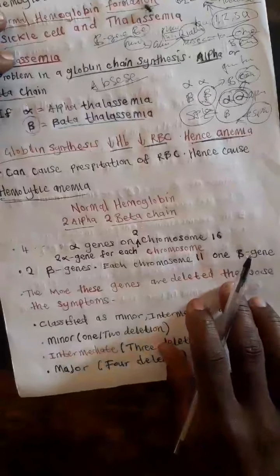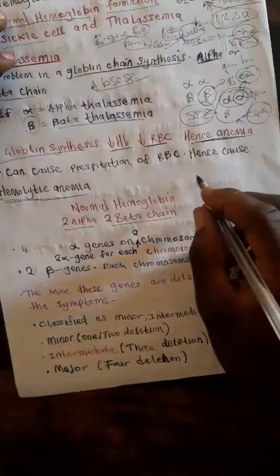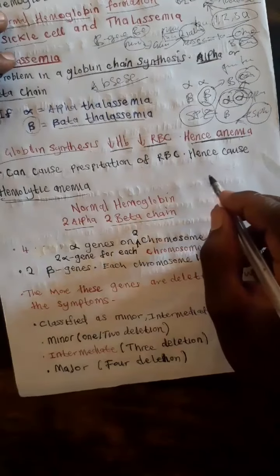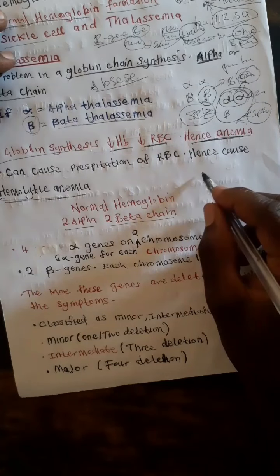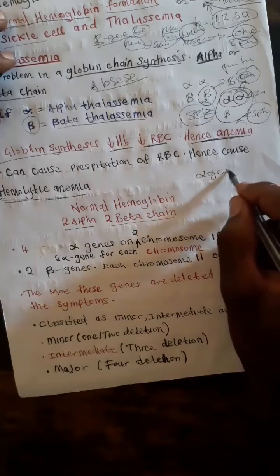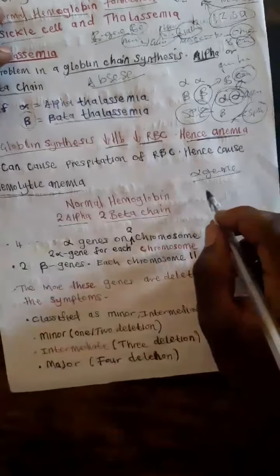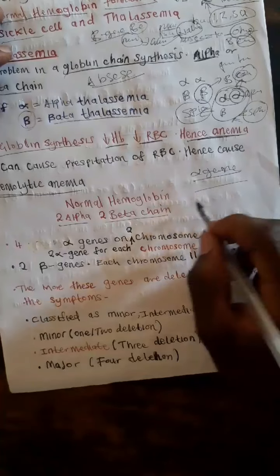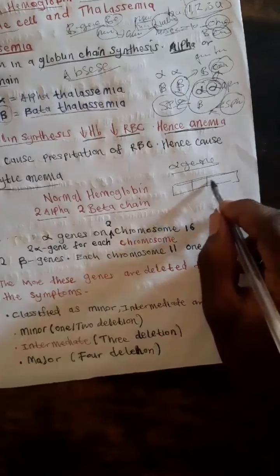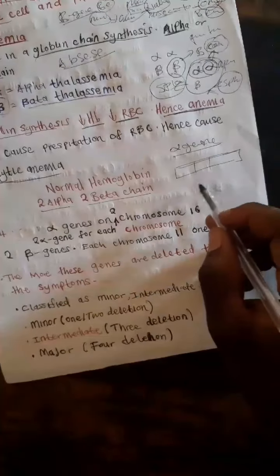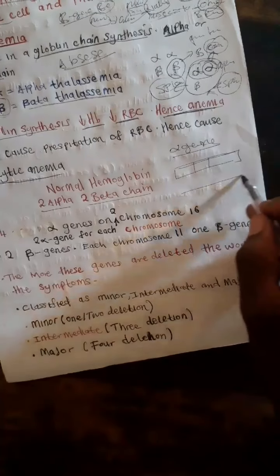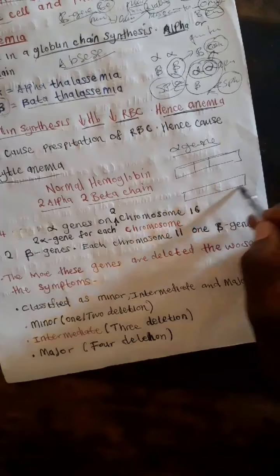So let us just consider the normal hemoglobin, just like I've said, 2 alpha, 2 beta chains. Basically, there are alpha genes. Okay? The alpha gene is present on chromosome 16. This is chromosome 16, and it has another pair of chromosome 16.